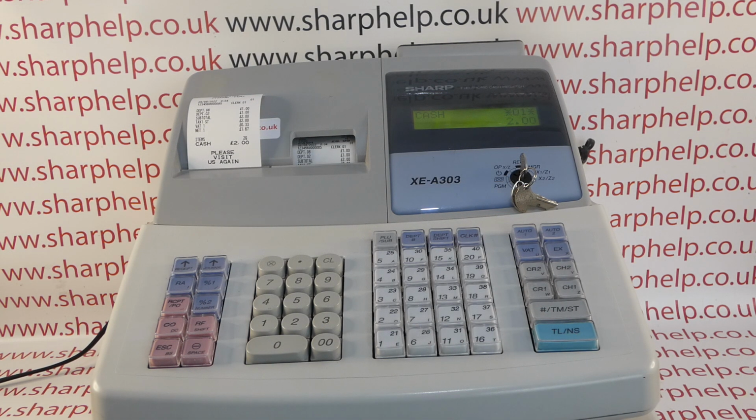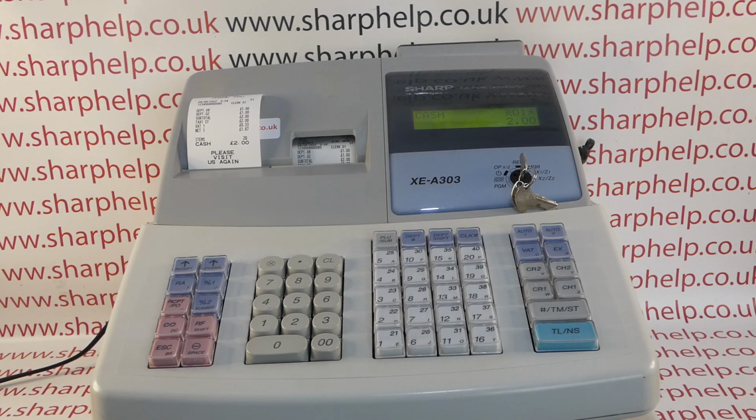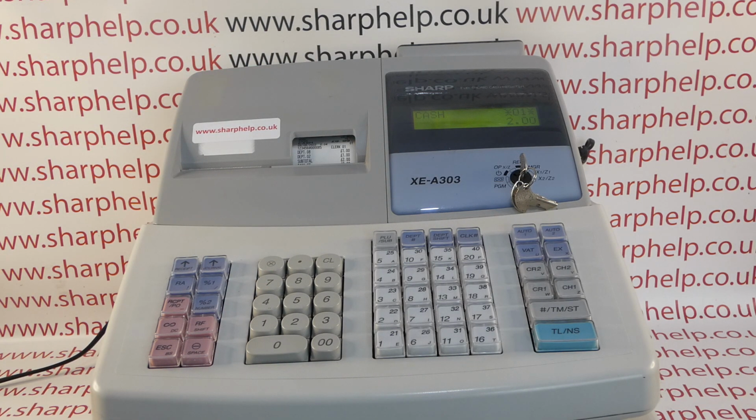They'll also make your reports more useful, so if your staff are using different department buttons, the departments will appear on the end of day report, so you can get to see what your most popular departments are, how much money you're taking through each one. You can also set high amount lockout, so limit the amount of money that a cashier can ring through a department. That's all controlled in the department programming.